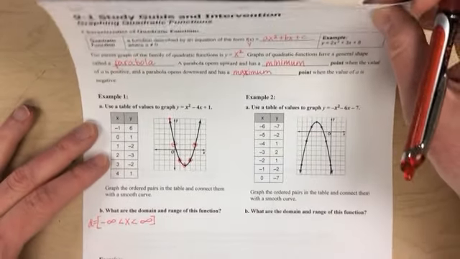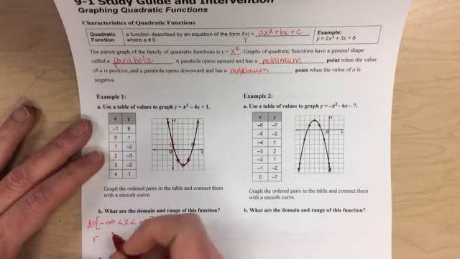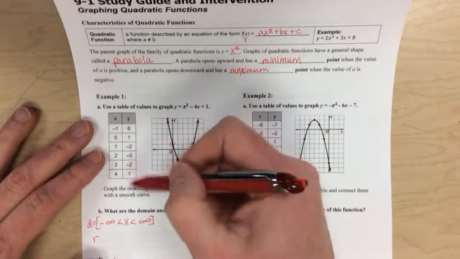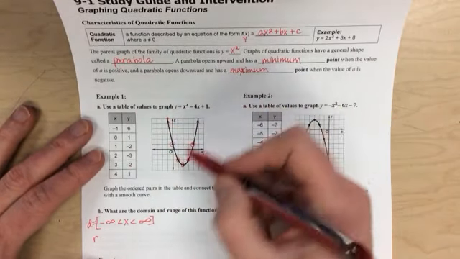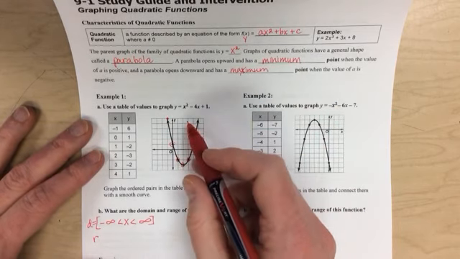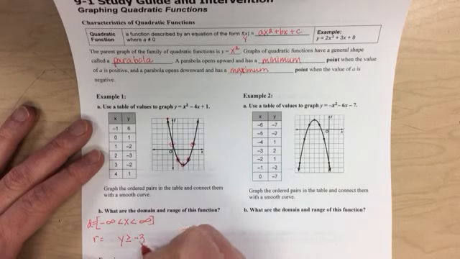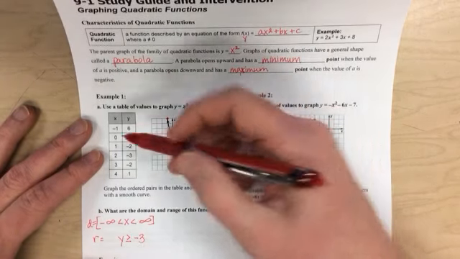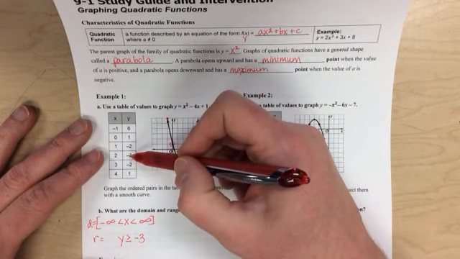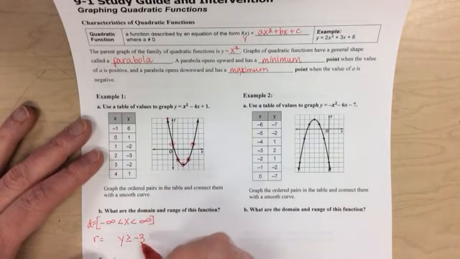The range, on the other hand, is going to look at the y values. And the y values, if you'll notice from the graph, start at -3 and go up. So the range would be y is greater than or equal to -3. Because every y value is above the -3, and -3 is the lowest point. It's the minimum.